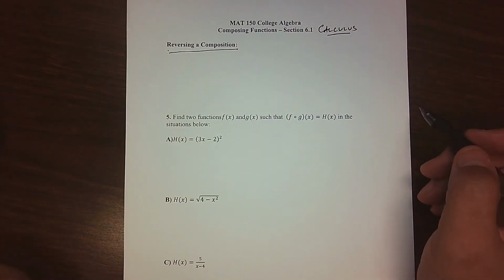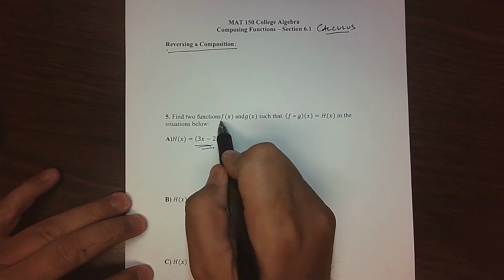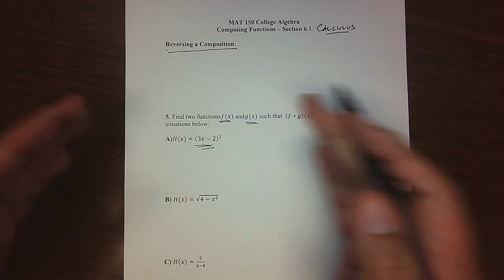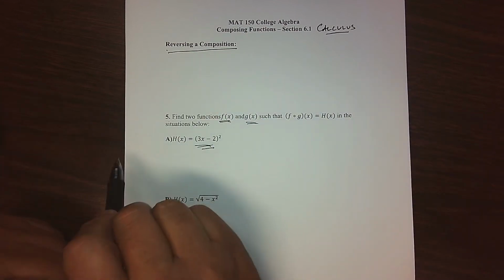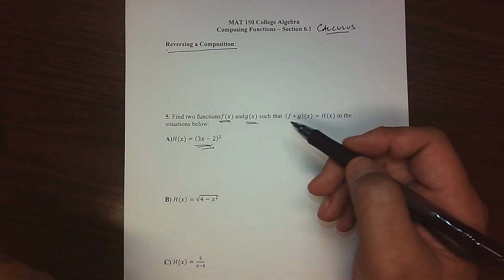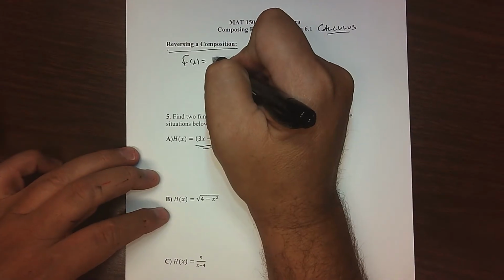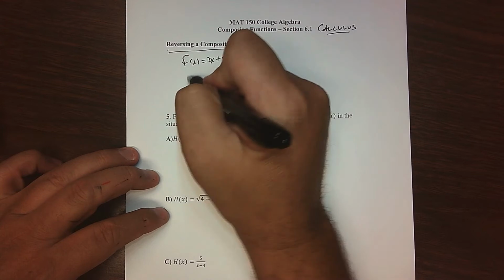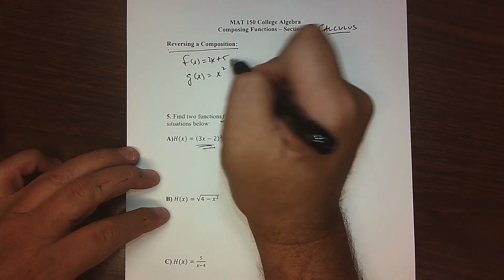So in this case, we're given the function, but I've got to find which two functions are being composed. What function is actually being put inside of another function. So we're kind of reversing that process. What we've been doing is I gave you f of x, let's just say it was 2x plus 5. I gave you g of x, and let's just say that's the squaring function.